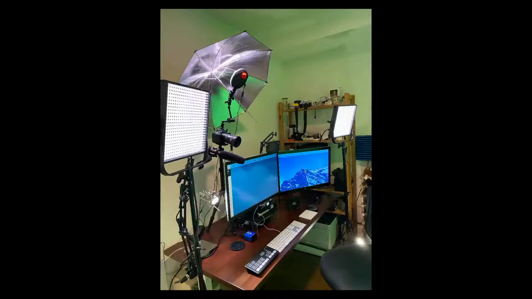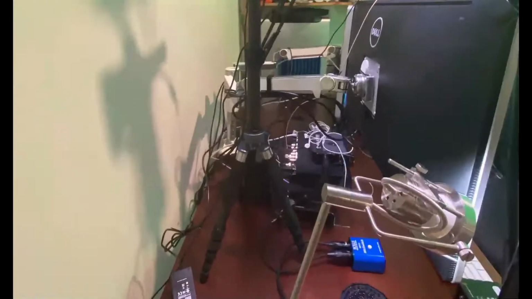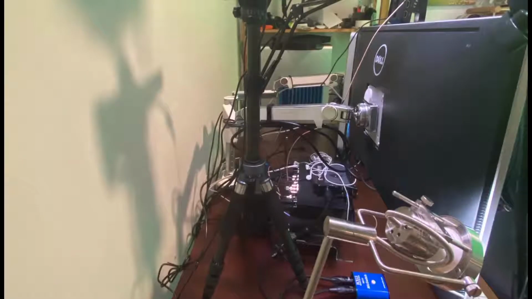The light panels are from this company called Light Panels, but they've been bought off eBay. They're a few years old, but they're rock solid. They're an array of LEDs and work quite well. And then this is what the background looks like behind my monitor. So I'm still playing with the setup all the time.